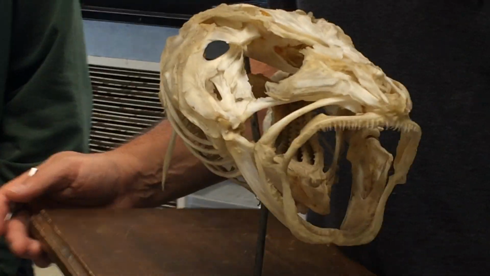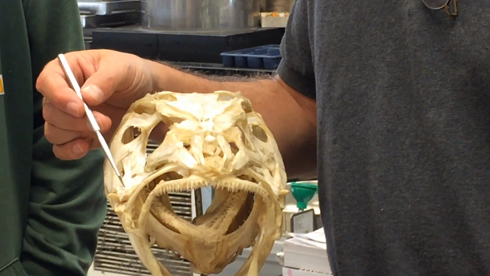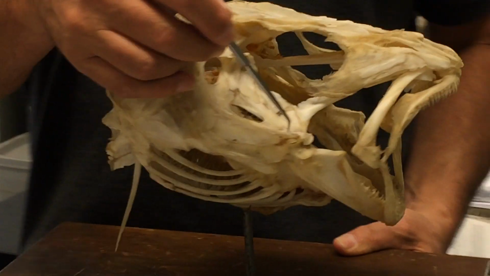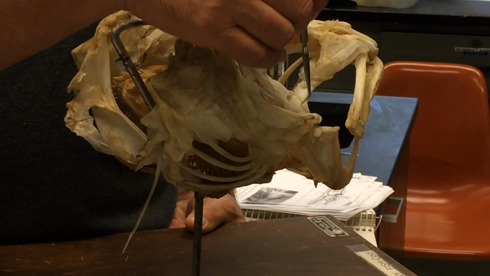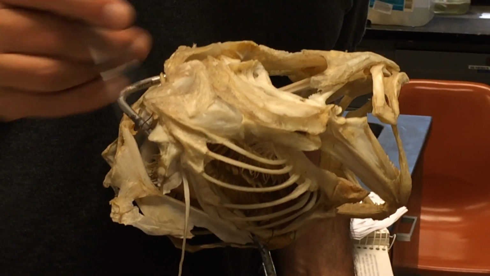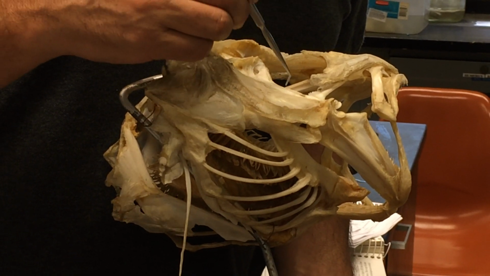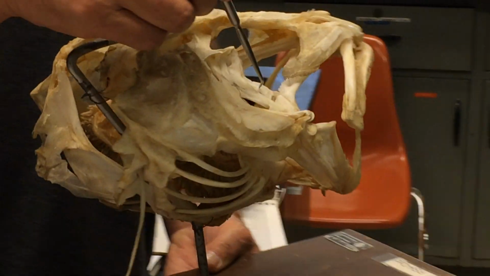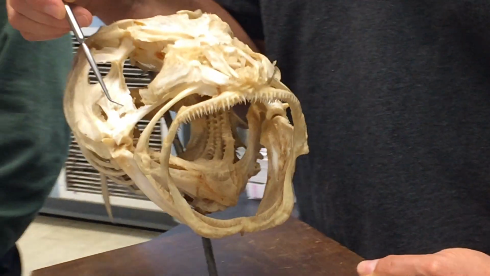Upper jaw is going to be quadrate, forming the jaw joint. So there it is. There's the quadrate, just like we had in Amia. It's pretty obvious. Okay, jaw joint, upper jaw is quadrate. And then up above the quadrate is this element here, and this is the metapterygoid. Okay. So again, we can see it just right up above the quadrate.